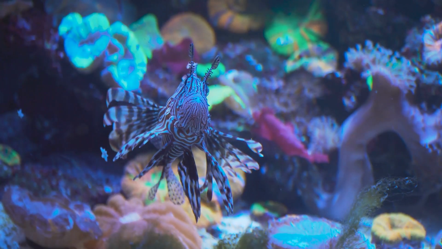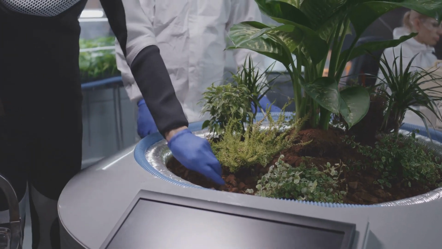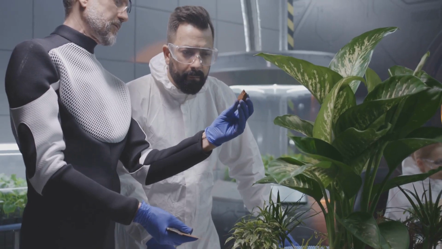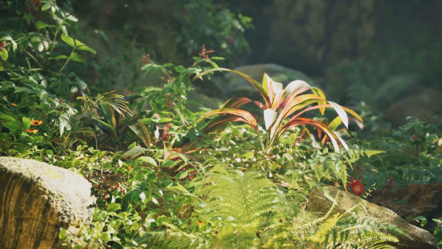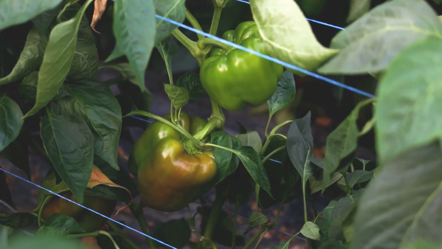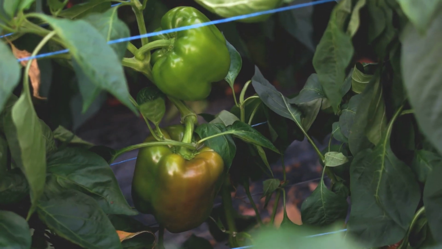Then we have non-native species. These are plants or animals that don't naturally live in an area but were brought there by humans on purpose or by accident. Some non-native species can live peacefully in a new place and not cause problems. For example, the bell pepper isn't originally from the US, but it grows here now and doesn't hurt anything.